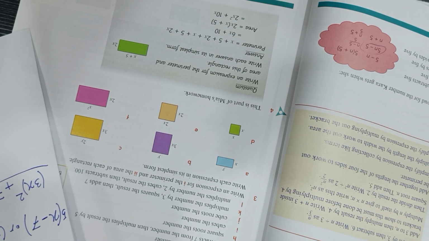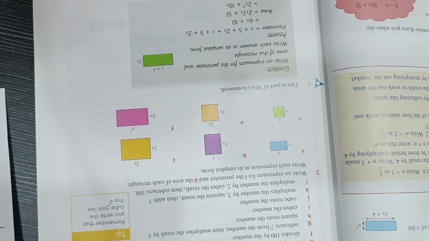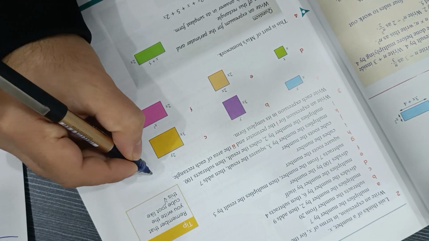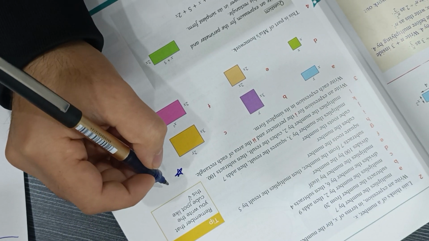Question 3 is really important. Write an expression for the perimeter and the area of each rectangle. So here it's better to mention that perimeter is the addition of all the sides. So we can write it here as a note. I hope that you guys can see it.